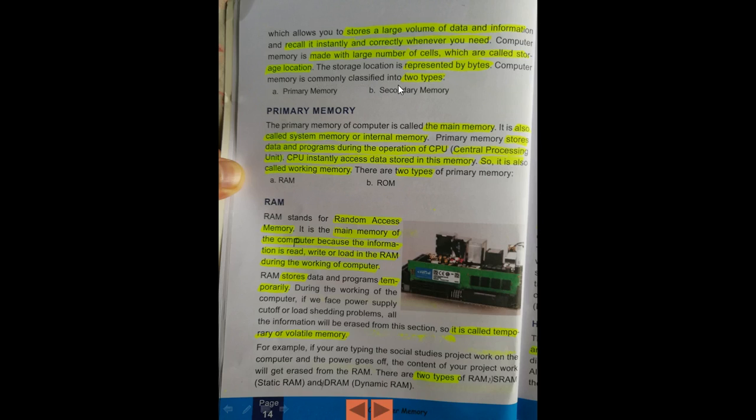Computer memory is commonly classified into two types: primary memory and secondary memory. What is primary memory? Let's get into it. Primary memory of the computer is called main memory. It is also called system memory or internal memory. Primary memory stores data and programs during the operation of the CPU, which stands for Central Processing Unit. CPU instantly accesses data stored in this memory, so it is also called working memory. There are two types of primary memory, RAM and ROM.